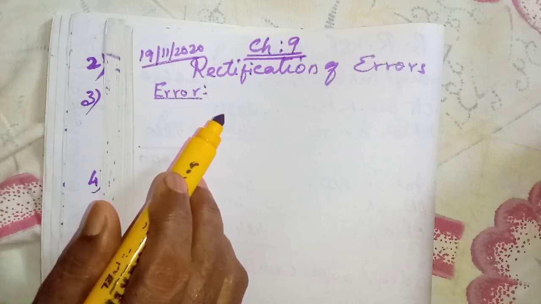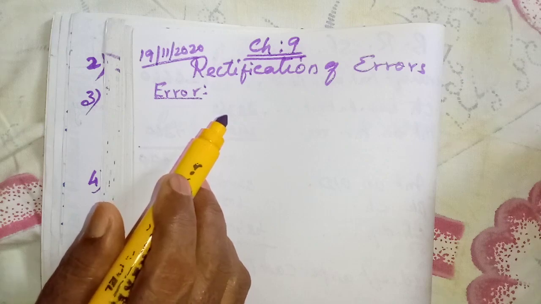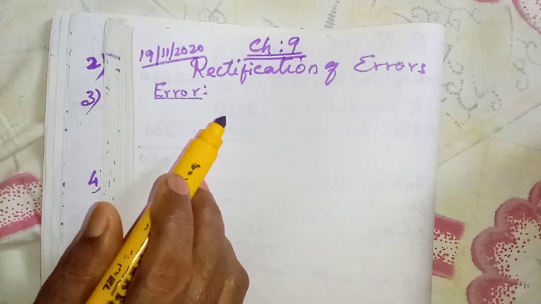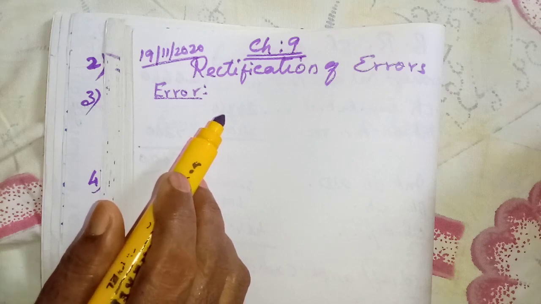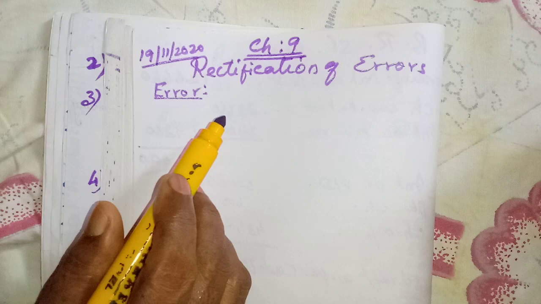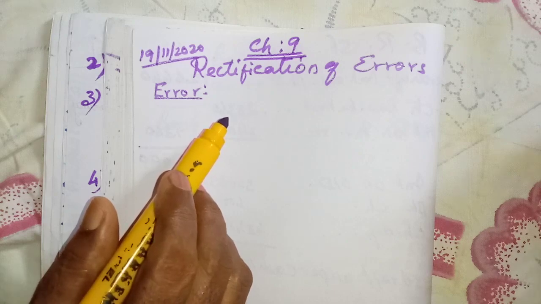We means the accountant or the clerk, one who prepares the accounts. Or at the time of balancing the ledger accounts, or at the time of preparing the trial balance, they can make errors, or they will enter the transactions wrongly, or they may omit to record any transaction. Who will make this error?